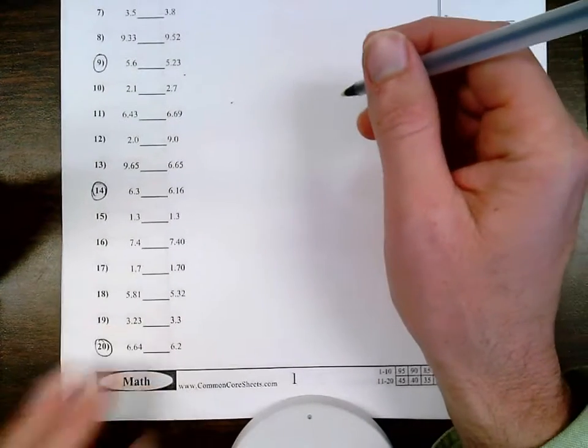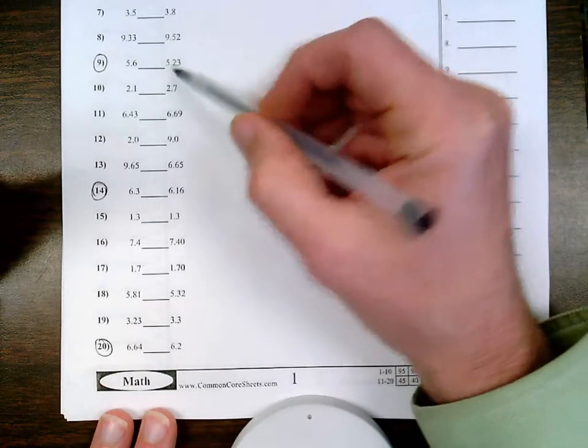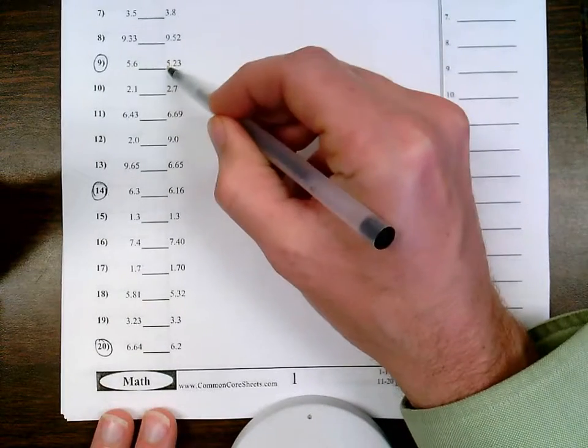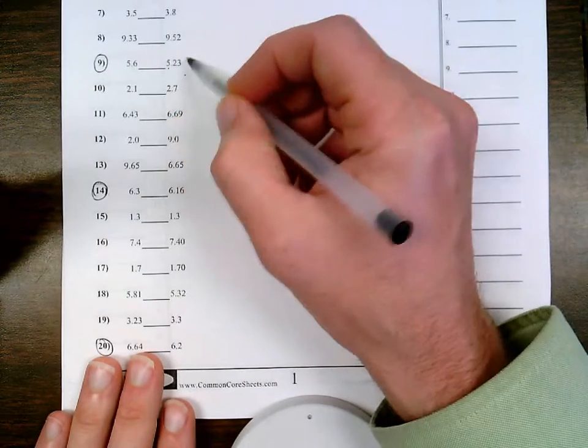To compare decimals, the first thing you do is look at the whole numbers. On number 9 here, we look at the whole numbers. Both of the whole numbers are 5. If both of the whole numbers are the same, you have to look at the decimal places.